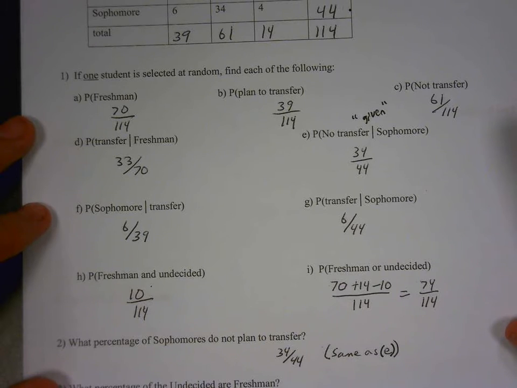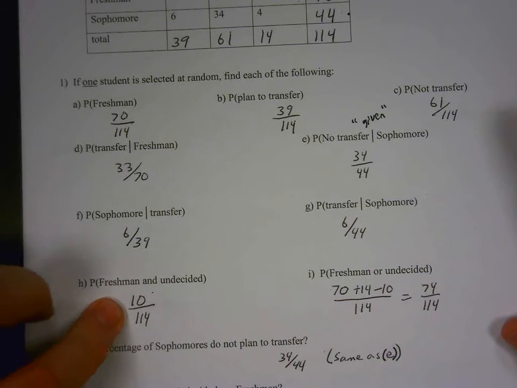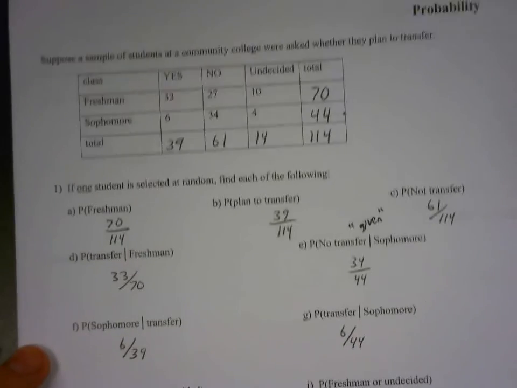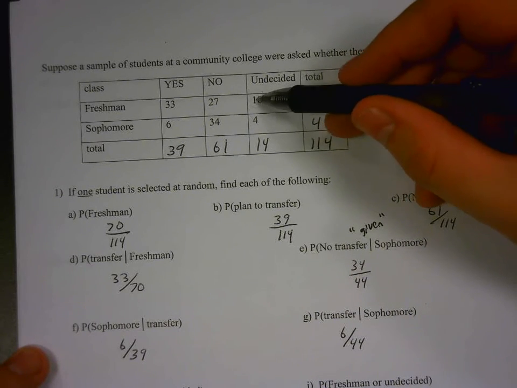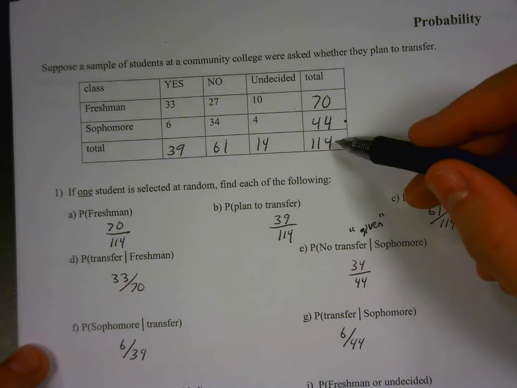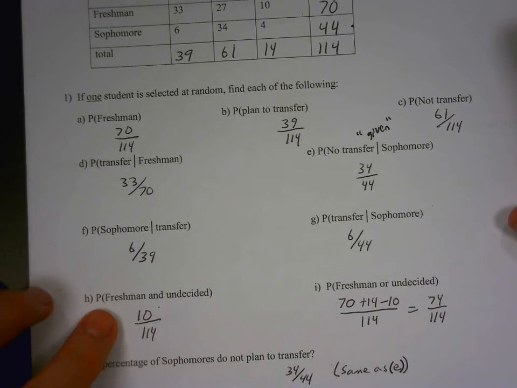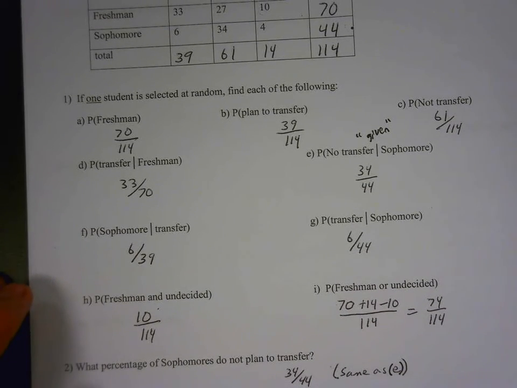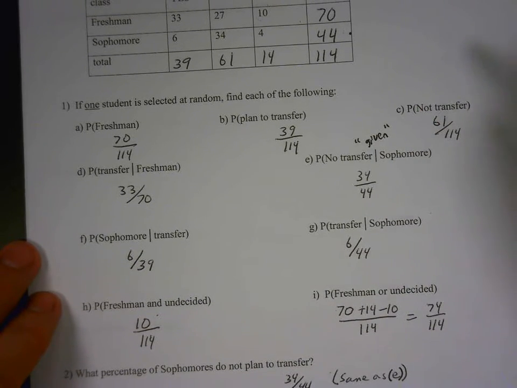The probability they're a freshman and undecided. So if you choose one student, what's the probability they're a freshman and undecided? So they have to be an undecided freshman. So there's 10 undecided freshmen out of the total of 114. Okay, so the reason that's a 114 now in the denominator is because there was no condition. You're looking at all the students that were possible to choose, so the total of 114, and you had 10 undecided freshmen.